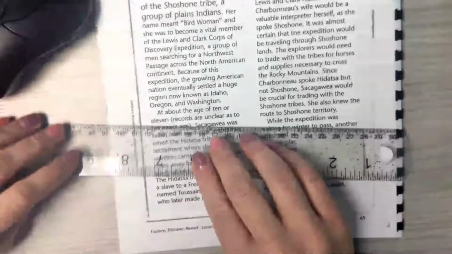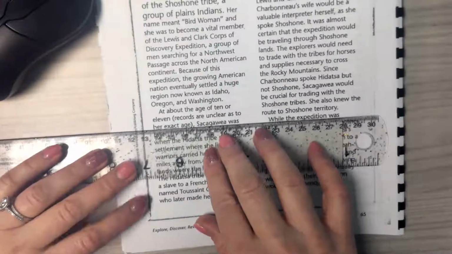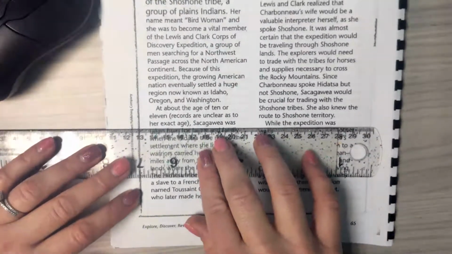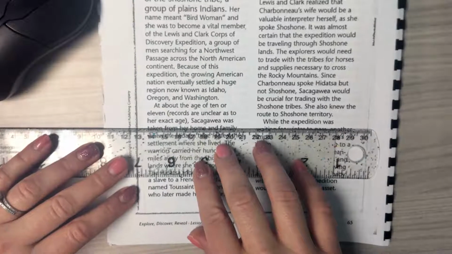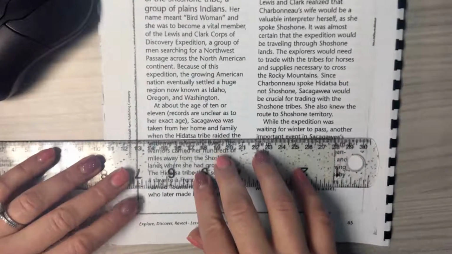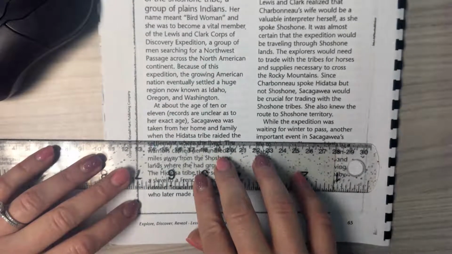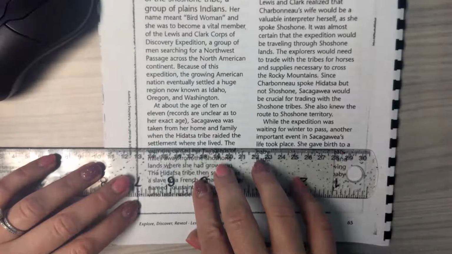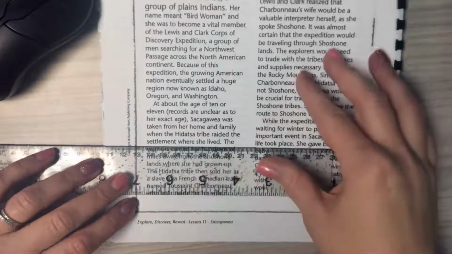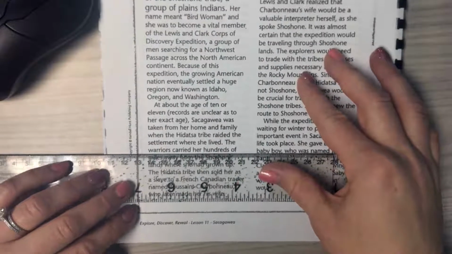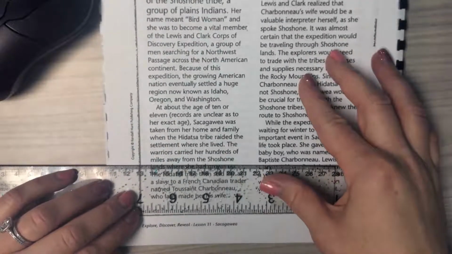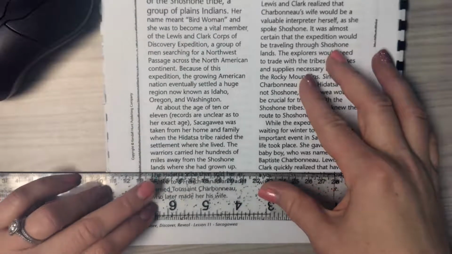At about the age of 10 or 11, records are unclear as to her exact age, Sacagawea was taken from her home and family when the Hidatsa tribe raided the settlement where she lived. The warriors carried her hundreds of miles away from the Shoshone lands where she had grown up.